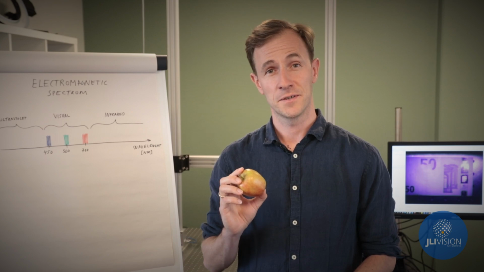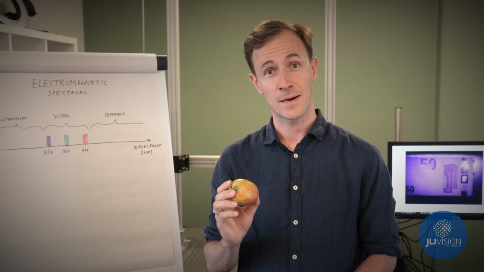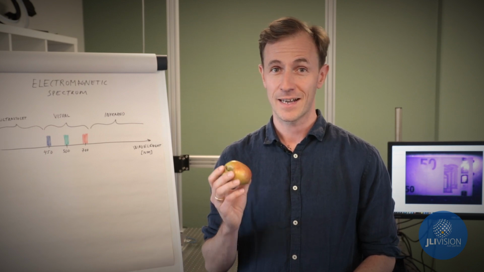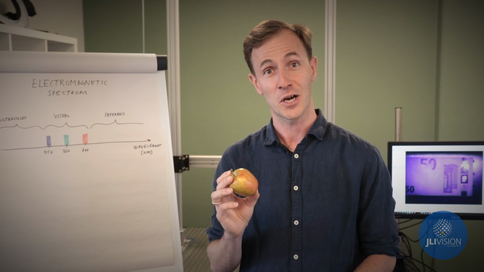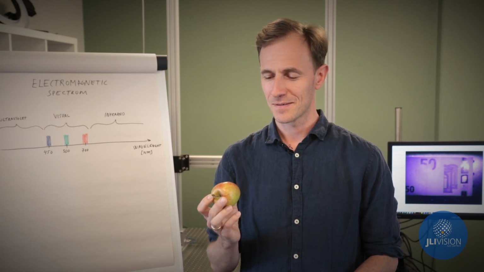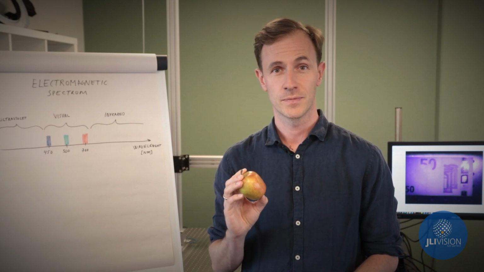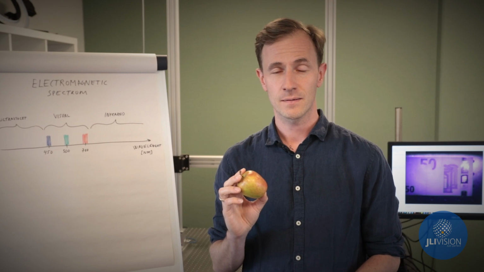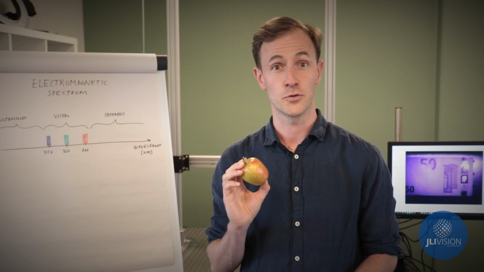Another example is fruit. You know, when you take an apple home from the store, and after a few days you find out it has become rotten because it has a bruise. The problem is our eyes cannot easily detect that it has a bruise. However, in the shortwave infrared light, we can actually magically see the bruise.